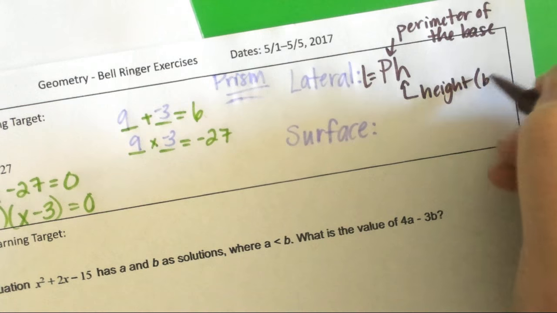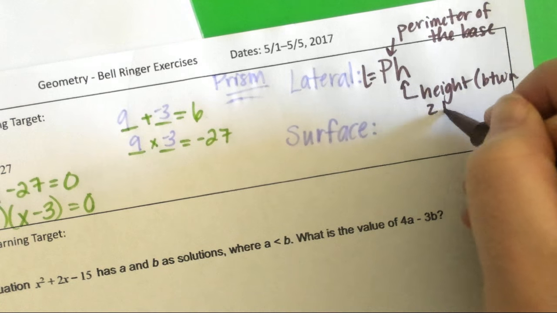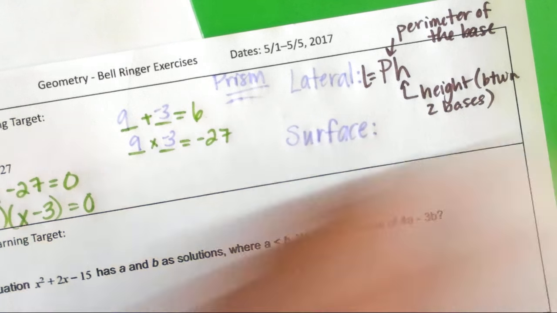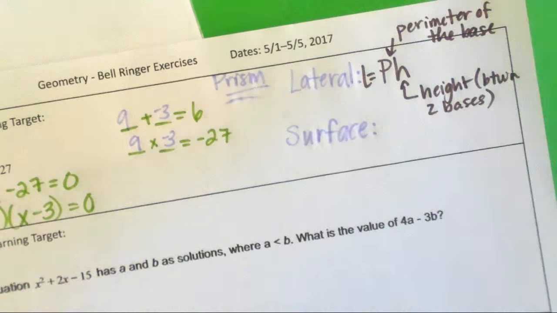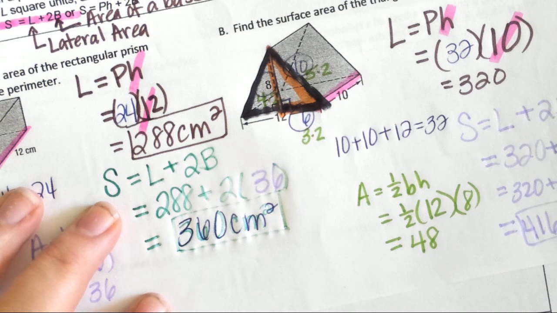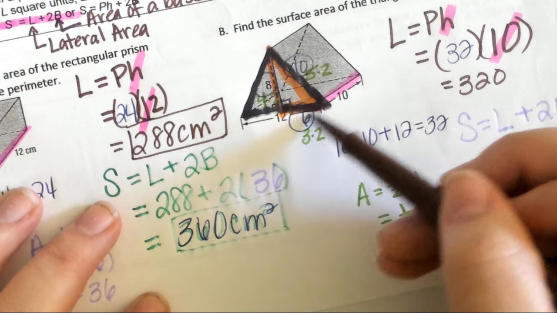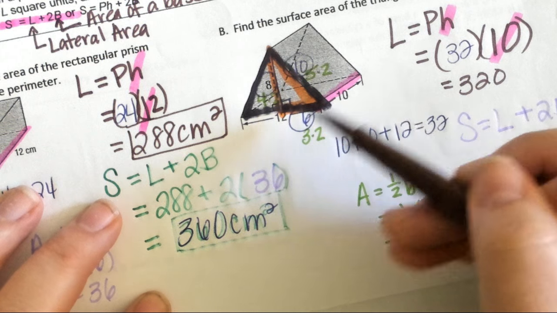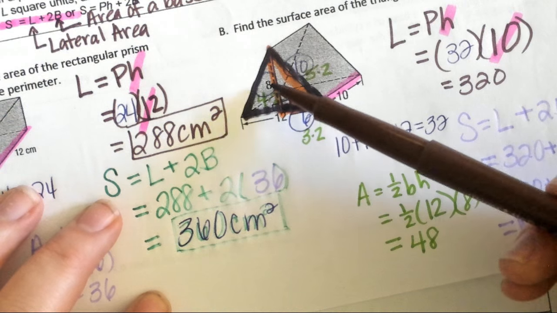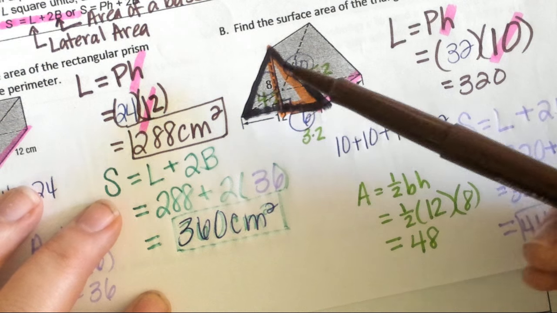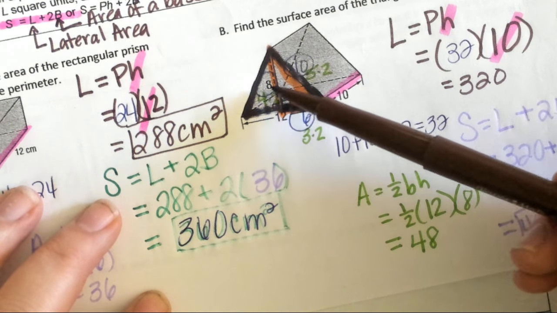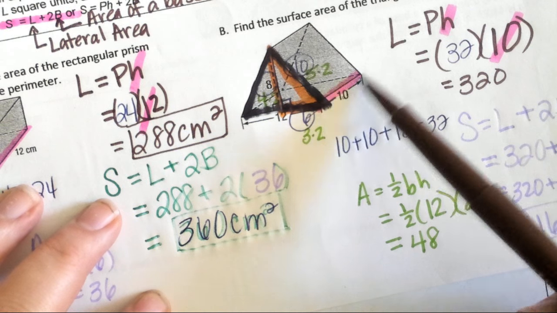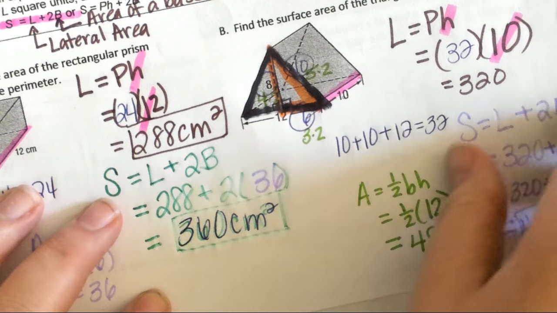Okay, so we wrote length connecting the two bases. So if I were to take my notes from last Friday, I could show you an example where people would go wrong. We worked this example, and we talked about how the height was 10, because that was the length connecting the two bases. But if someone's going to make a mistake here, they're going to put the height as 8. Because normally when we were doing the area formula triangle, that was the height. But for lateral area, the height is the number connecting the two bases.